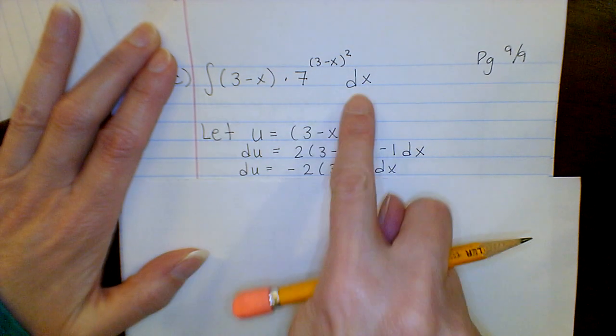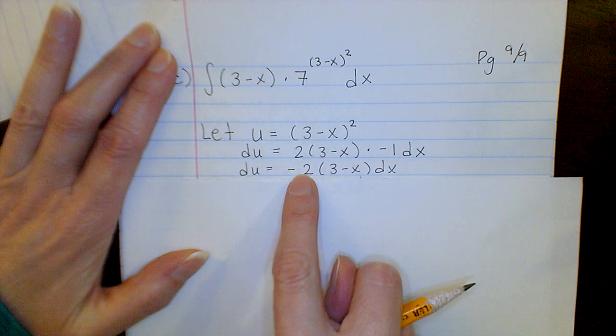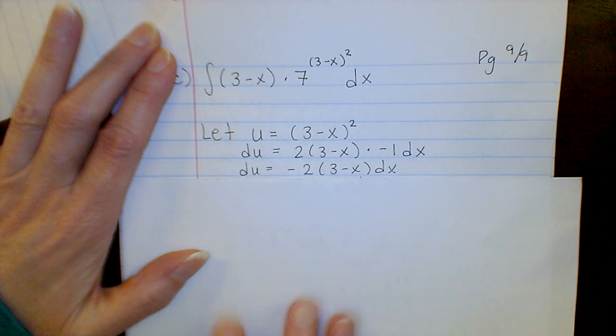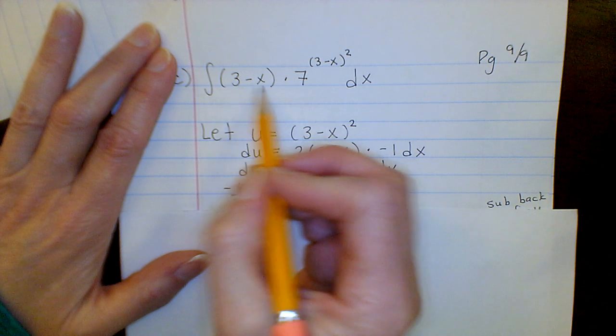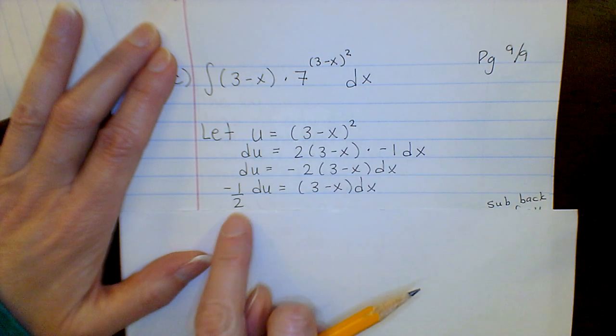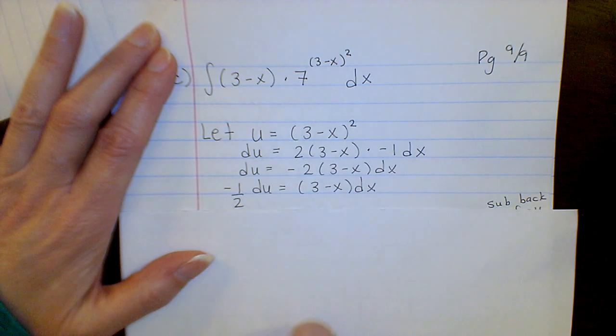So I'm really close. I got the 3 minus x dx business. I just have this extra negative 2. I'm going to divide both sides by that negative 2 so that I can replace this 3 minus x dx with negative 1/2 du.